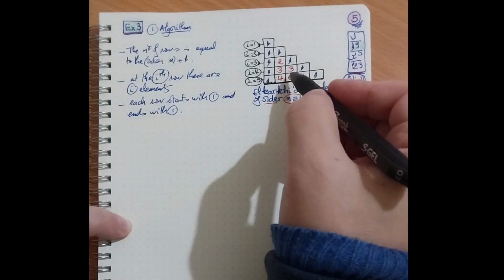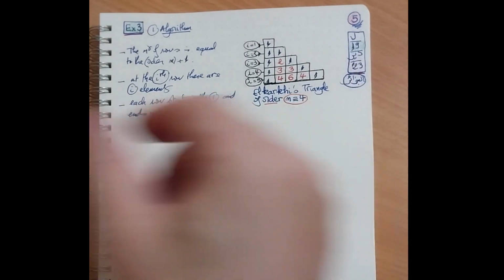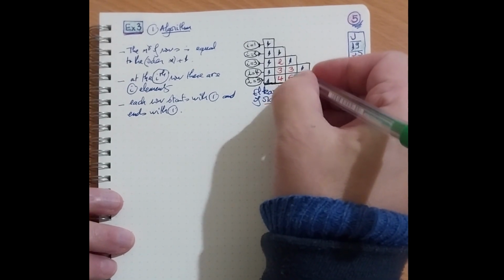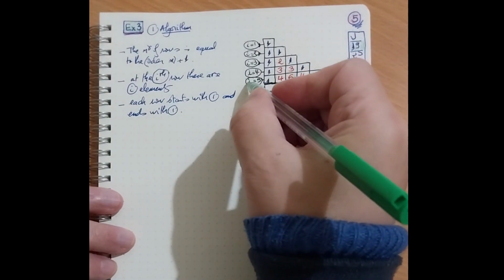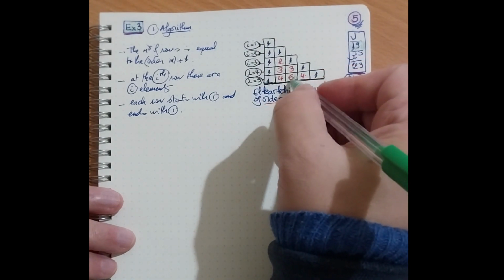So you take the column, for example, I want to calculate this element. This element is at I equal 5, and the third column.